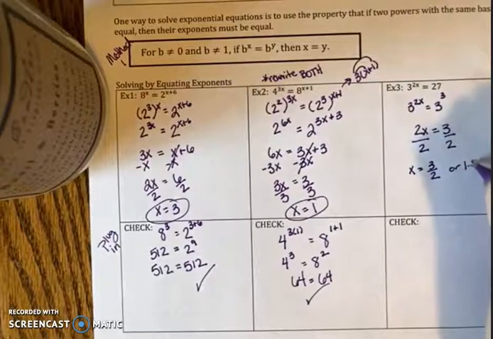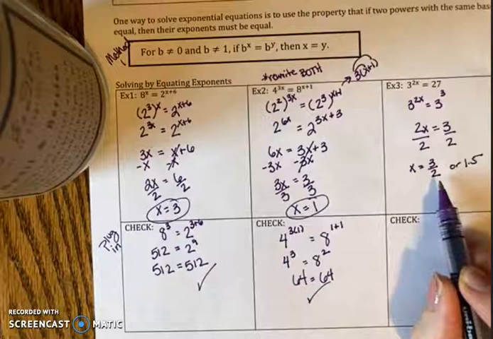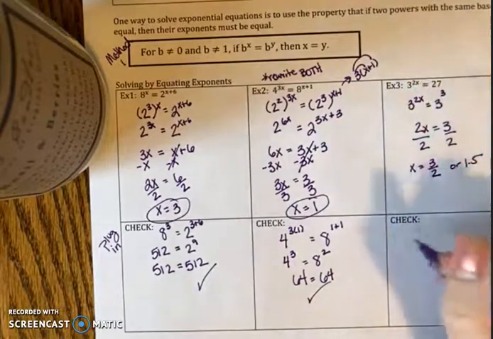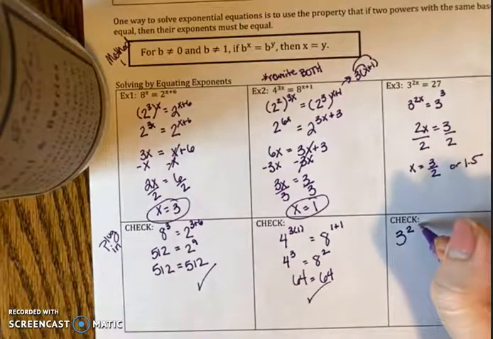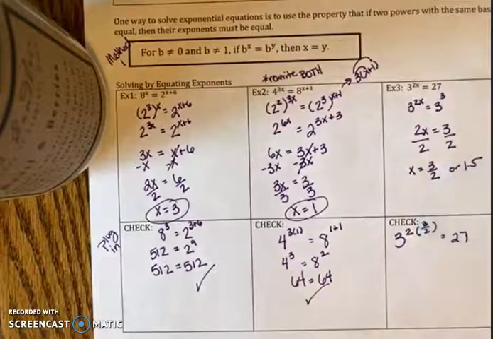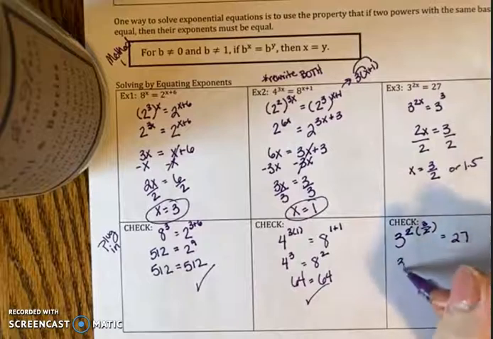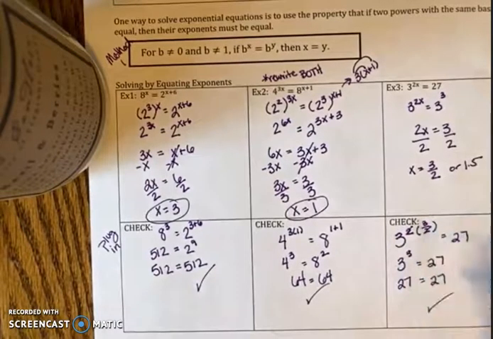Or you could put 1.5 if you like. I usually think it's easier just to leave it as a fraction, but that's just me. I need to make sure that this really is a solution, so I'm going to plug it back into the equation. I have 3 to the power of 2 times x, so 3 halves, equals 27. If I kept it as a fraction, I can see that the 2's cancel. So it's just 3 cubed equals 27. 3 cubed is 27, so I have 27 equals 27. Yes, it does check.